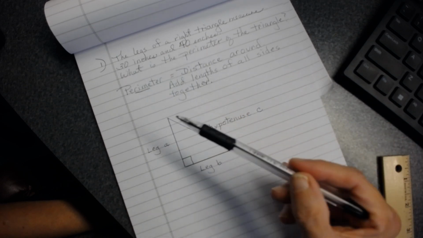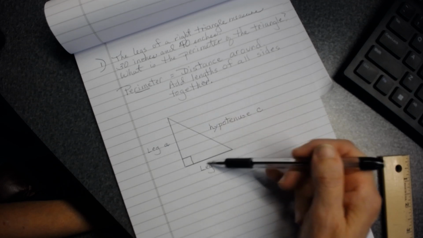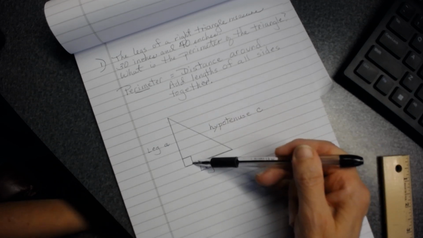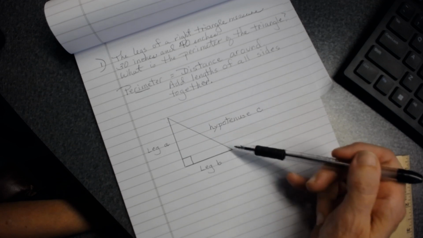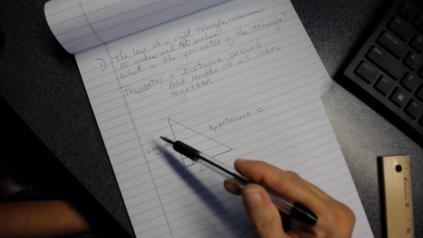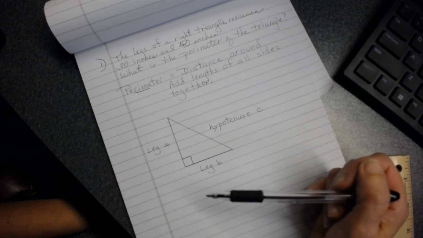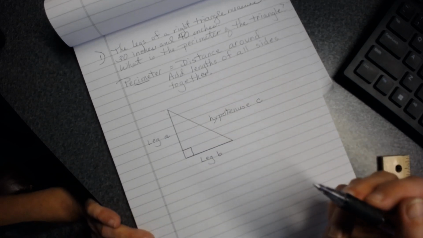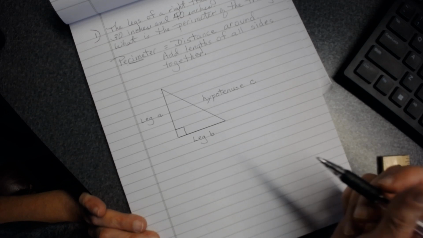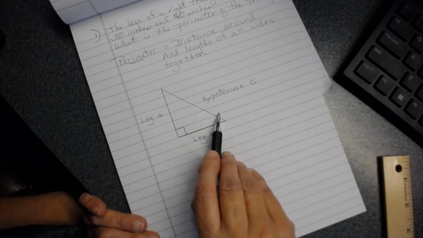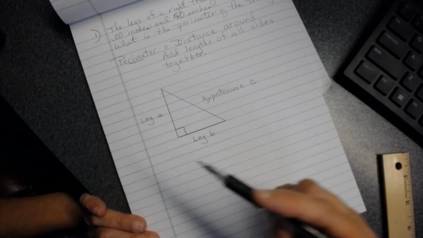We know the lengths of the legs, the two sides that make up the right angle. We just need to find the length of the hypotenuse. Then we can add all three sides together to find the perimeter. So we'll need to use our Pythagorean theorem in order to find the length of the third side.